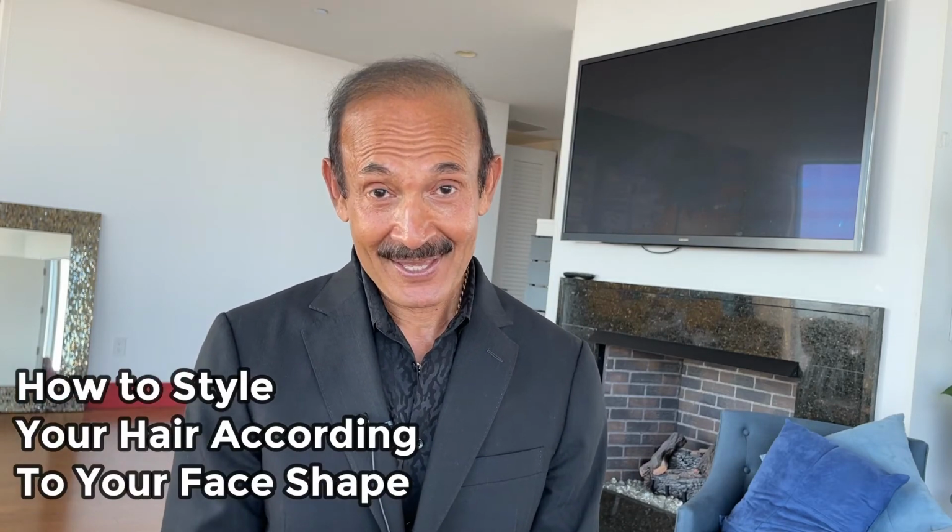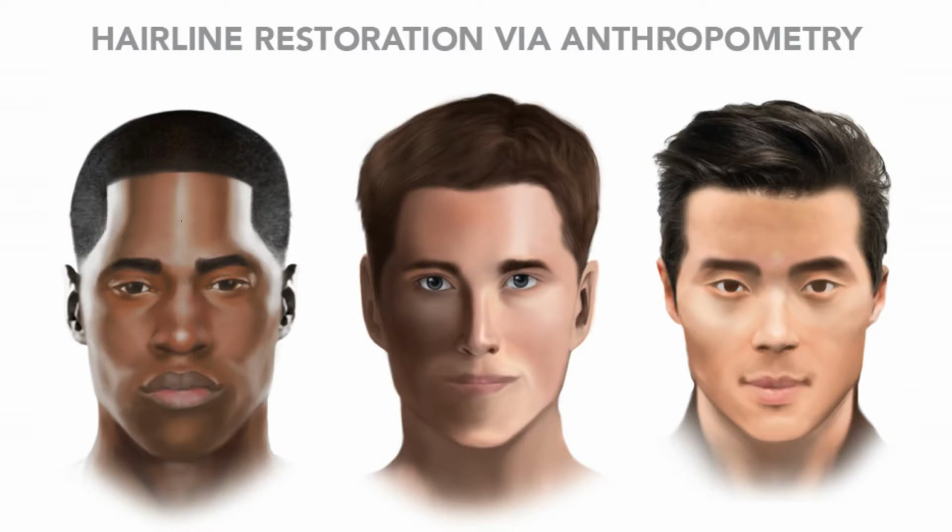Hi, today we are going to talk about the facial shapes and how the hairline and a good haircut can bring the best out of you. There are three different major facial shapes. One is square, one is oval, and third is triangular. And there are three major races.